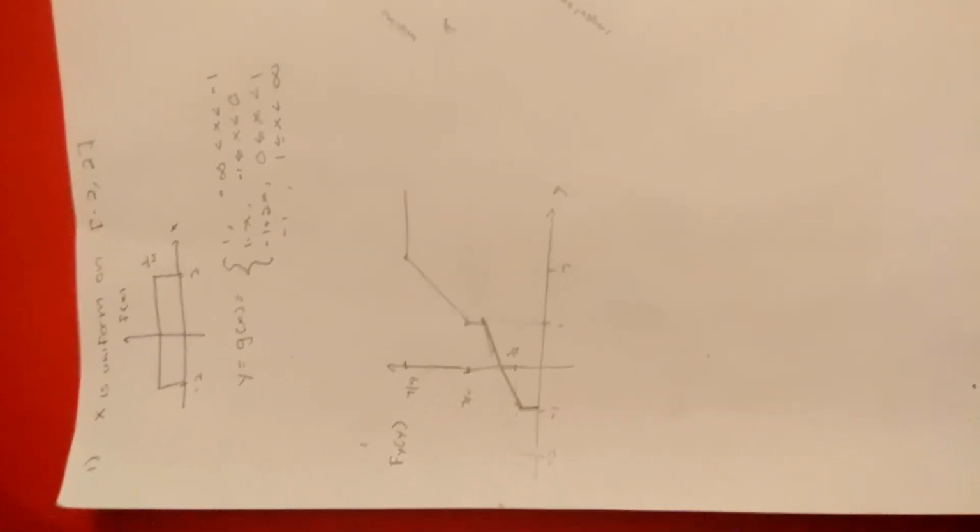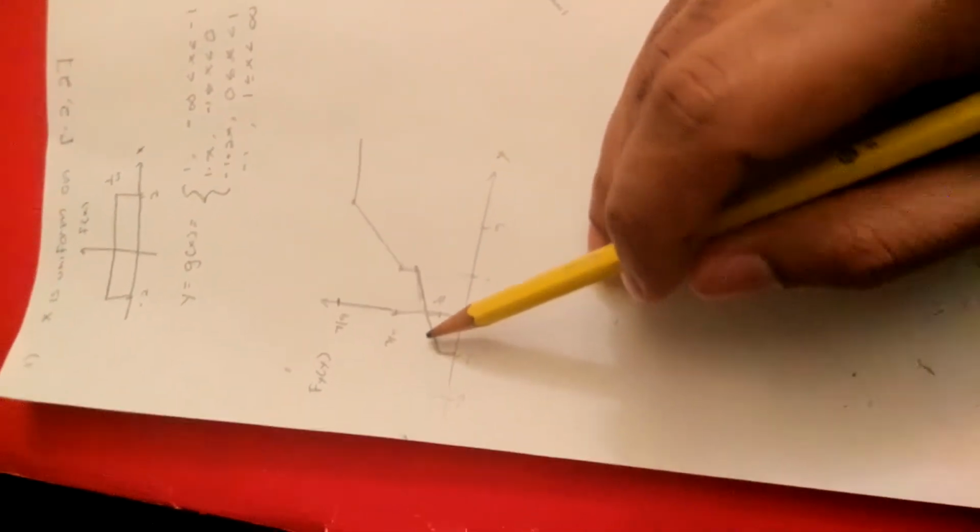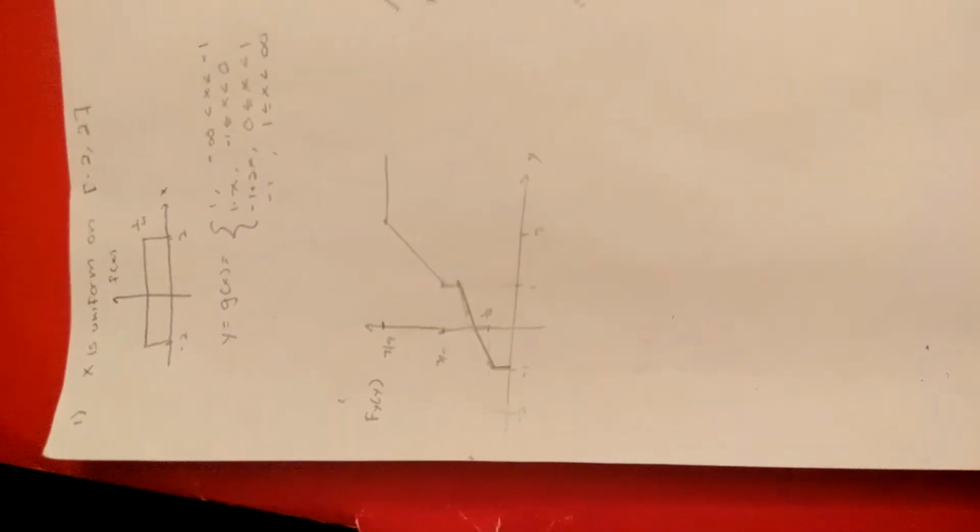Part 2 of the question asks us to find and draw big F of y, or the distribution function of y. So we're going to look at it graphically. We know that at y equals -1, we're going to be defined by that impulse, which has a height of 1/8. So we're going to bring our line up to 1/8, and then for the interval from -1 to 1, we're defined by the slope of 1/8.